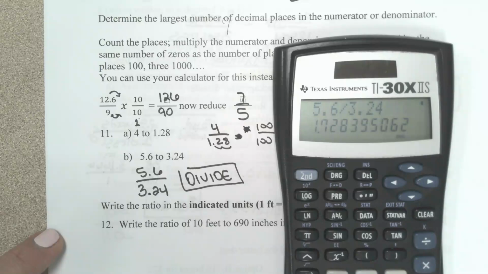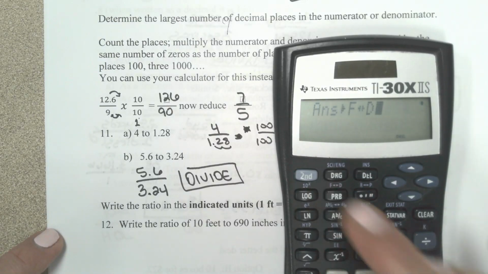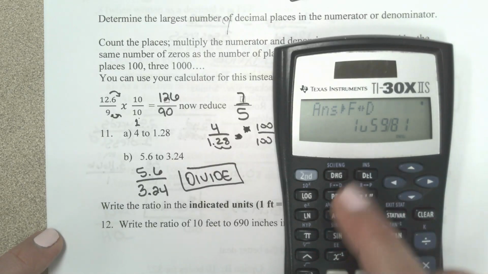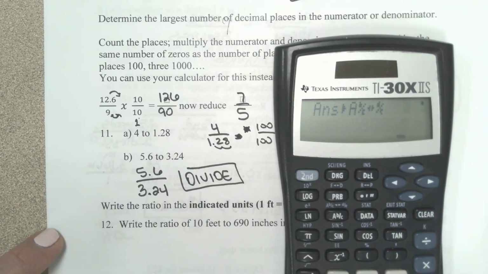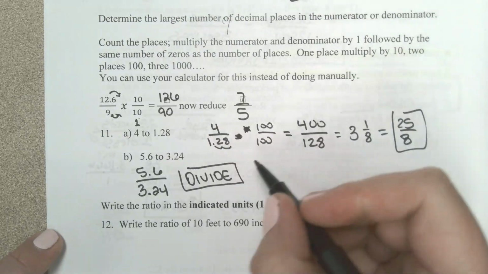It wants it as a fraction, so I'm going to hit the second F to D button, turn it into a fraction. I don't want a mixed number, I want an improper fraction, so go second ABC, and that is 140 over 81.